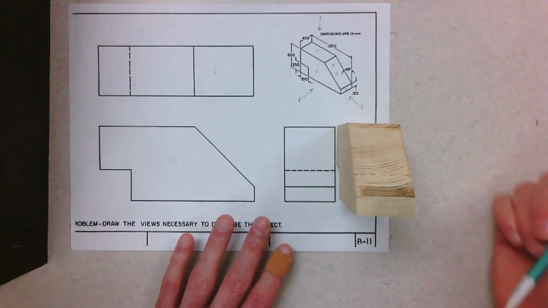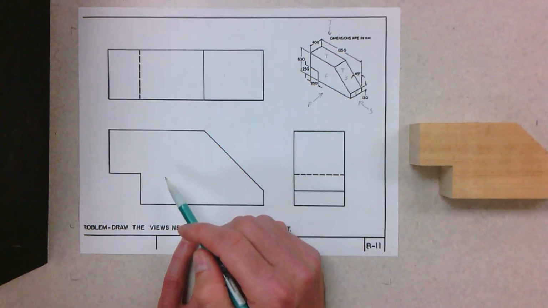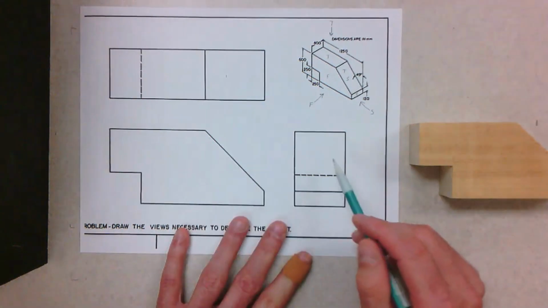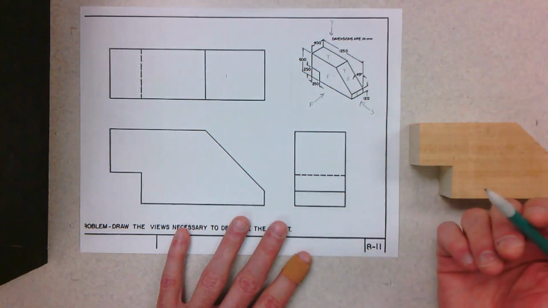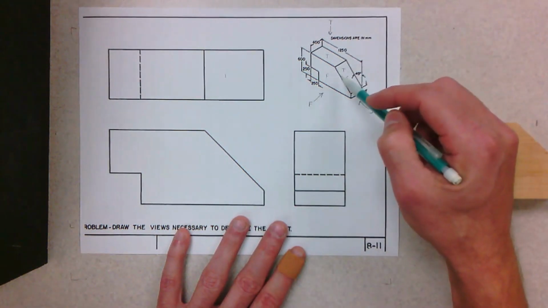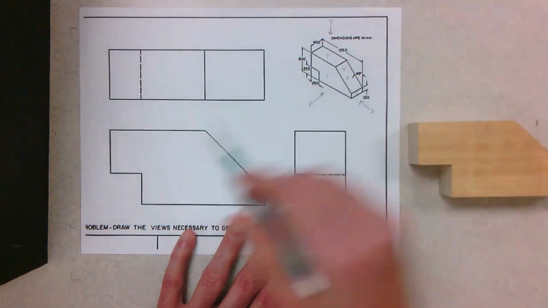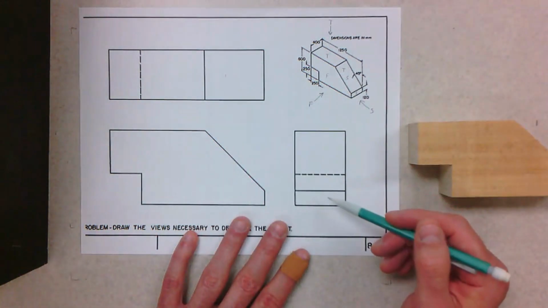So those are the 4 key points to a multi-view drawing. Number 1, making sure your views are in the correct spot. Front view, bottom corner, top view above, right view or right side view over to the side. Second key point, making sure that if you have an isometric, your views match. So this front view on our isometric is the same as our front view on our multi-view drawing, same as the top and the side.